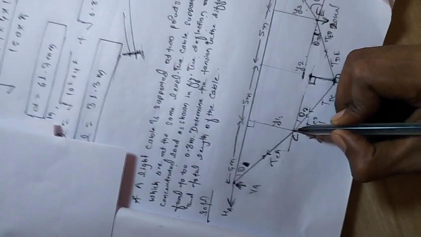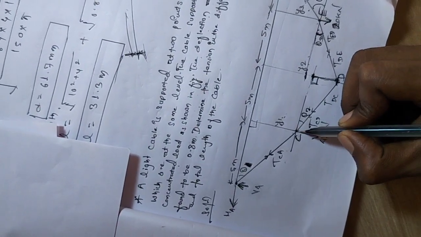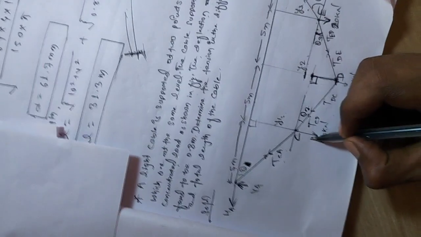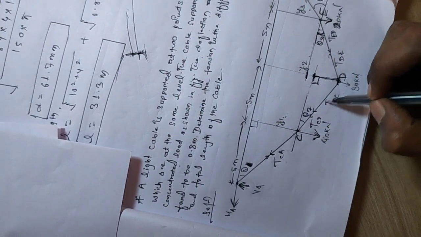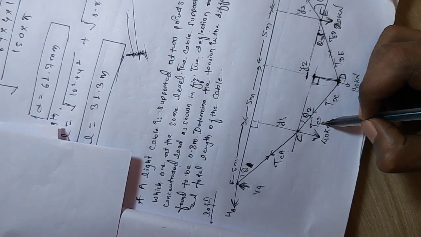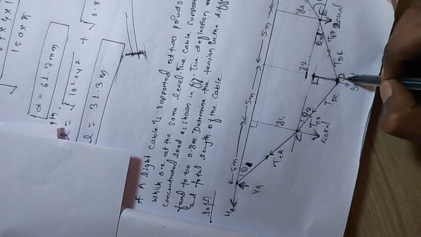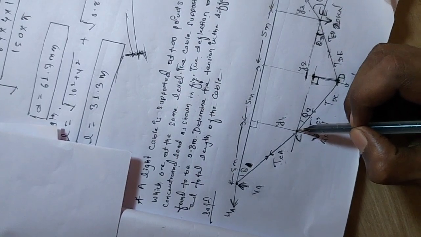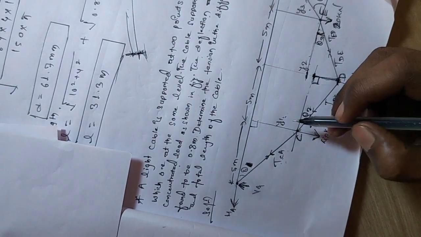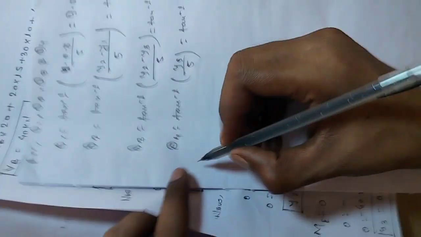Now let us take the point C. Here we see the point C is acting, and here the three forces are acting. One is 40 kilonewton, which is in the downward direction, and the tension TCD, which is from C to D, and the tension TCA, which is from C to A. Let us draw this.